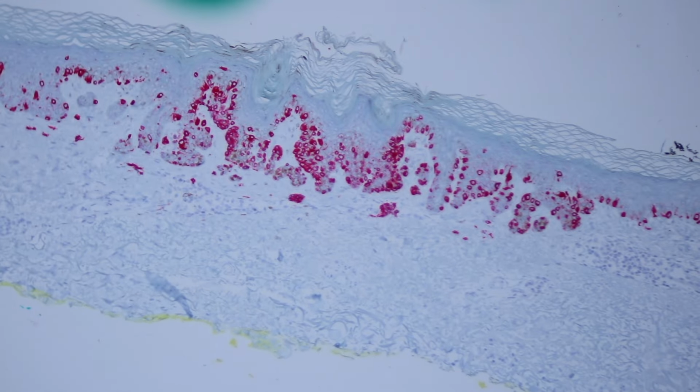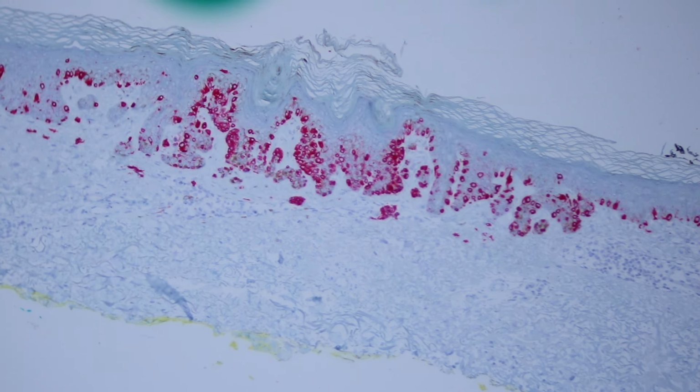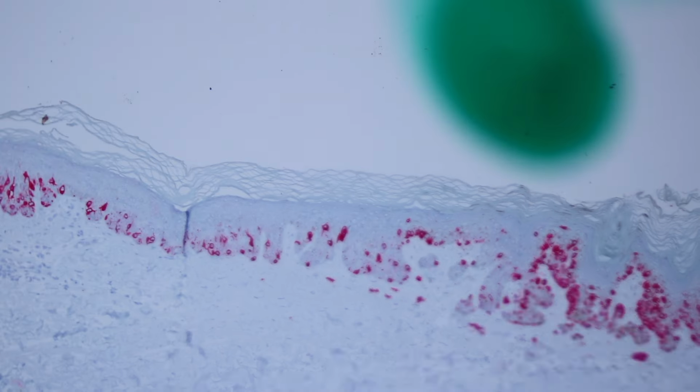And then here's an area where there's actually a couple little tiny nests of dermal invasion. And so the MART1 can help pick that up if you've got a lot of inflammation or background regression changes. MART1 can sometimes be helpful to show you subtle focal invasion that's kind of hiding in the background. So that's an example of what an immunostain can do. And again, I'll make a video in the future, I think, showing immunostains for melanocytic lesions in more detail.